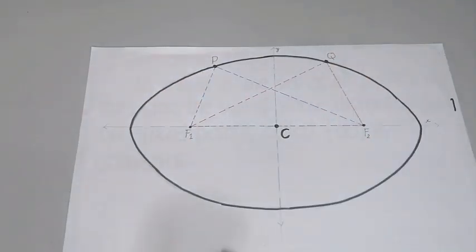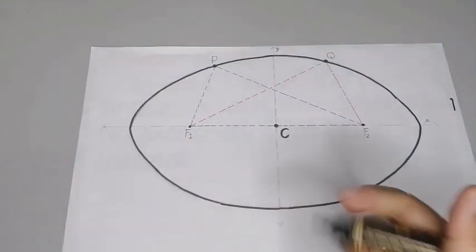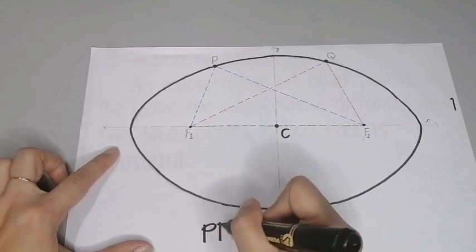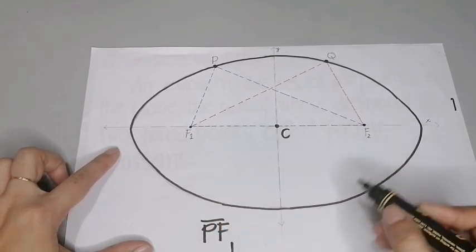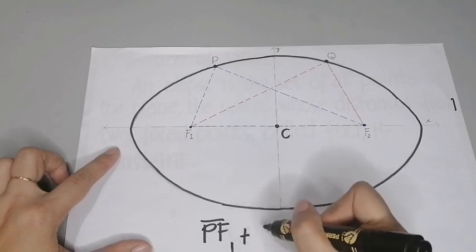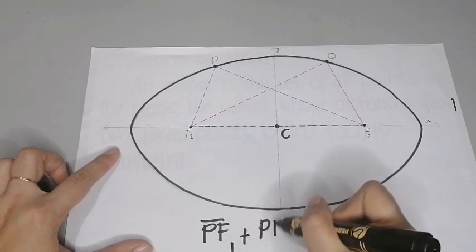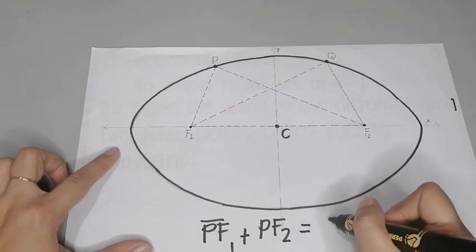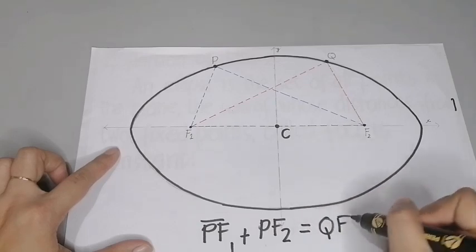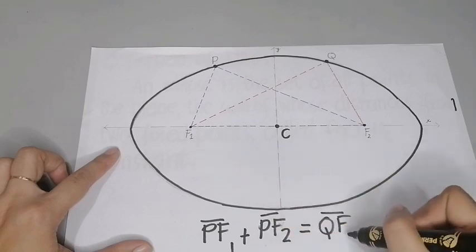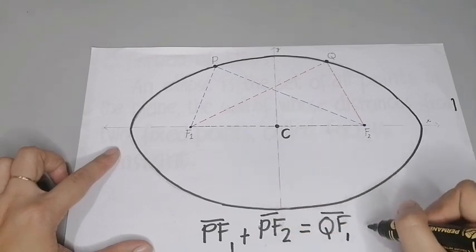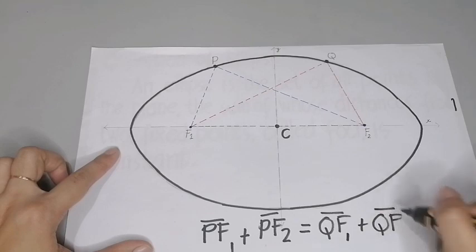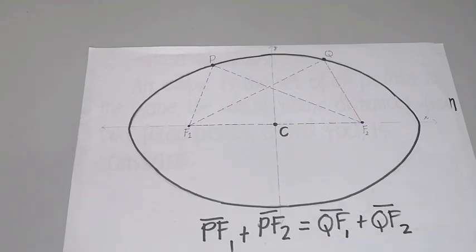So by the definition, we can say that the line segment PF sub 1 plus line segment PF sub 2 is equal to QF sub 1 plus line segment QF sub 2.